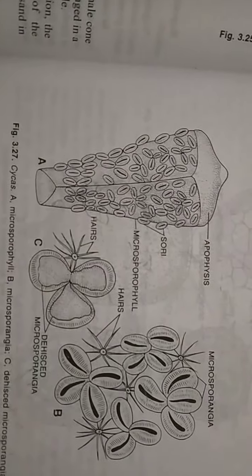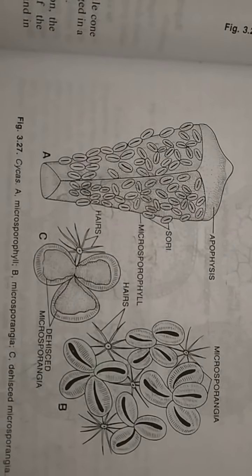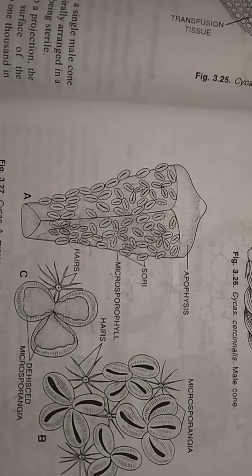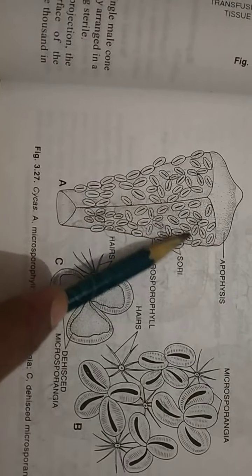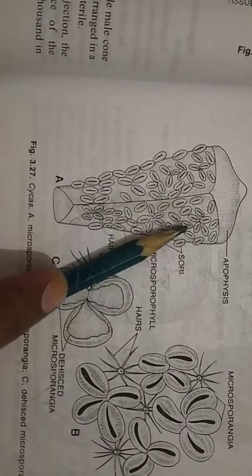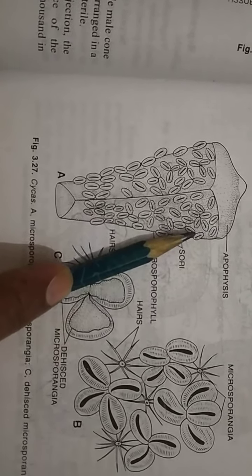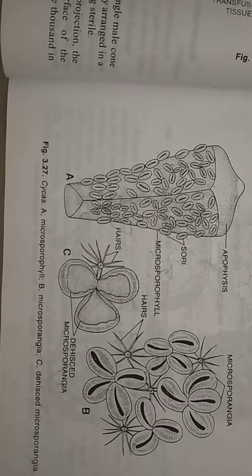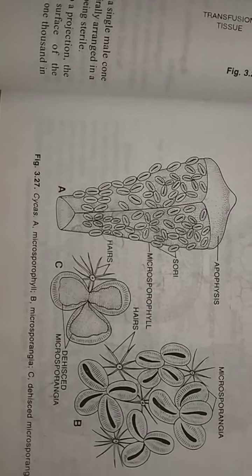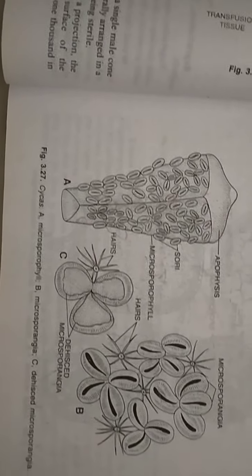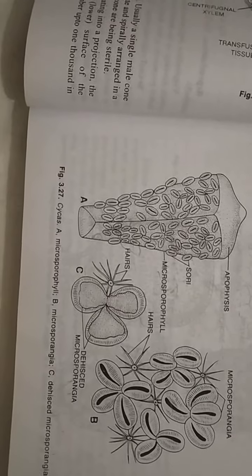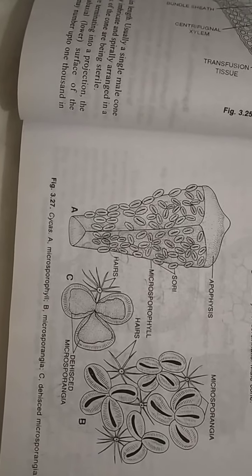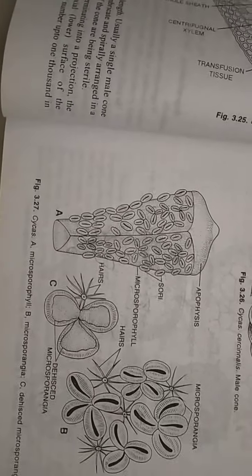The outer covering of the male cone, as you see here, is formed by closely set sterile ends of the microsporophylls. These sterile ends are projecting upward, with curved tips, and this is also called the apophysis. So you can explain the apophysis both in the male cone and in the microsporophyll.